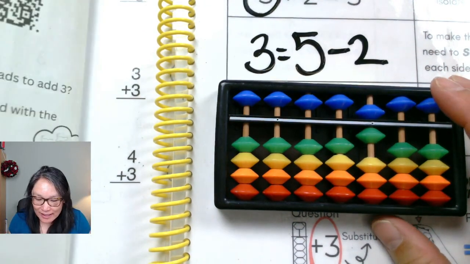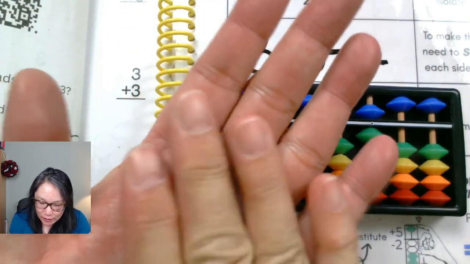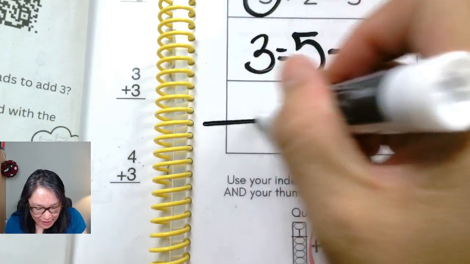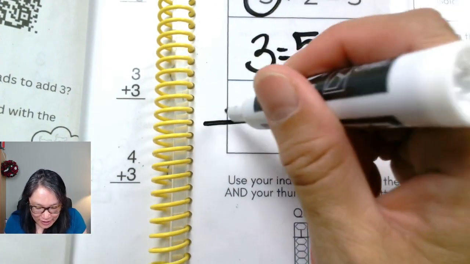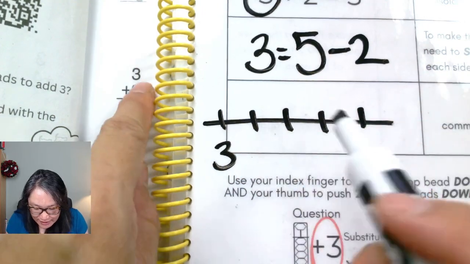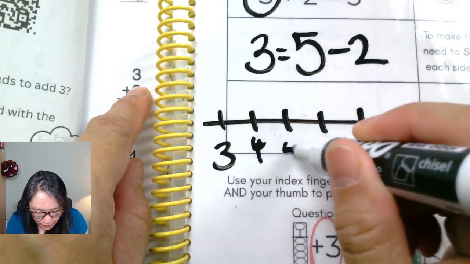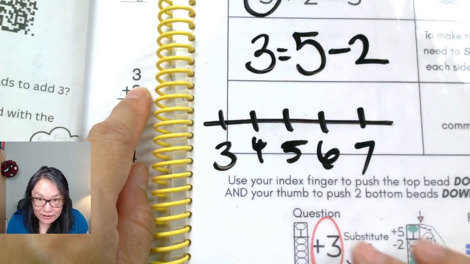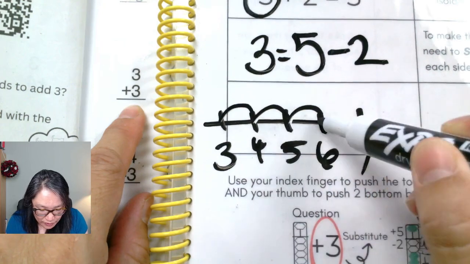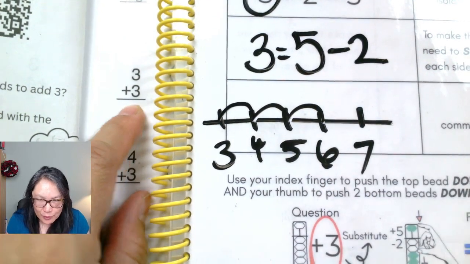It's not complicated. Why? Because how else are we going to do it? What do we teach the kids? We teach the kids a number line, right? So we do 3, 4, 5, 6, 7. We could do that too, but it's a little bit more complicated. We could do number lines, not a problem.